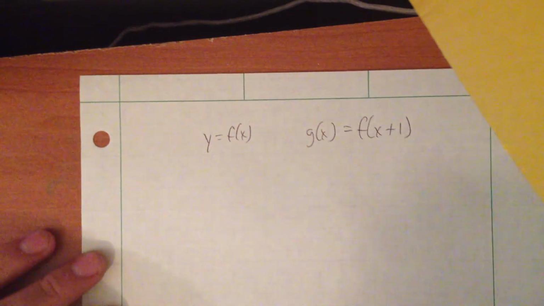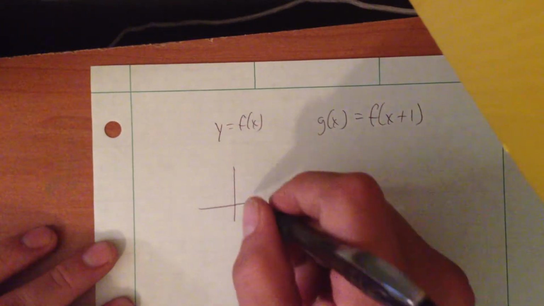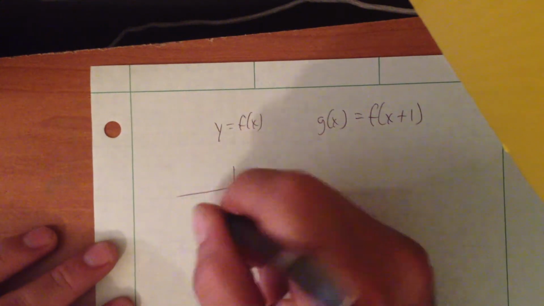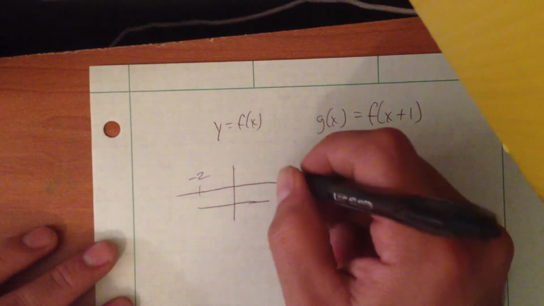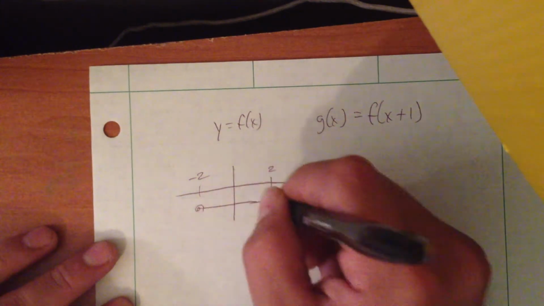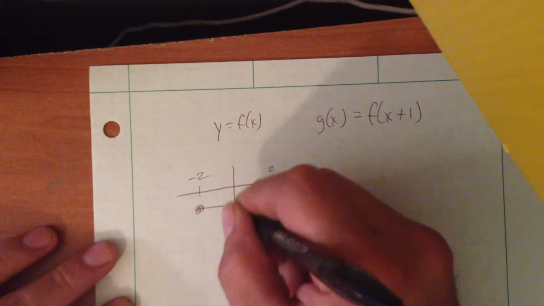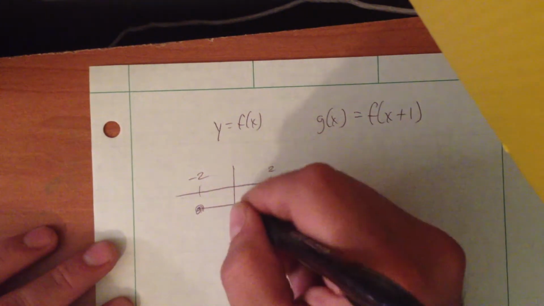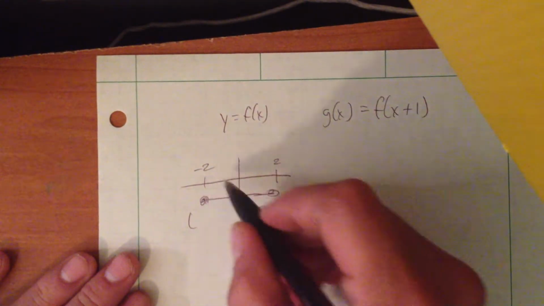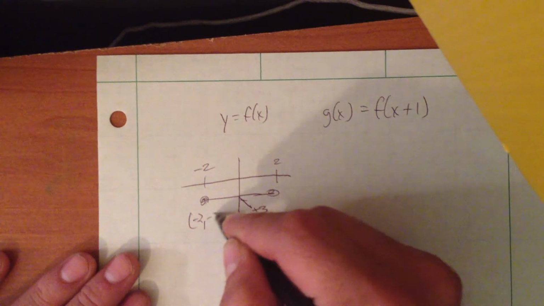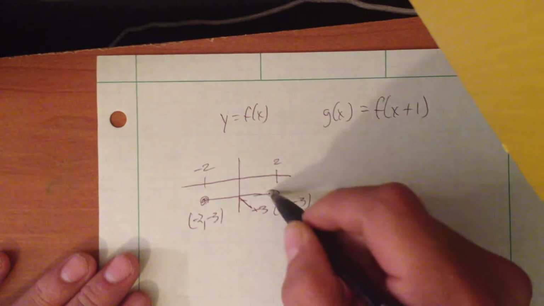Okay. They give you the graph again for f of x, and this time it's at -2 and +2 again, but these points are at y equals -3. So the points are -2, -3 and 2, -3.